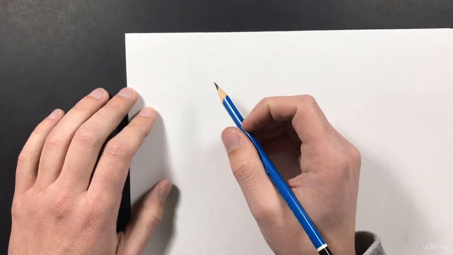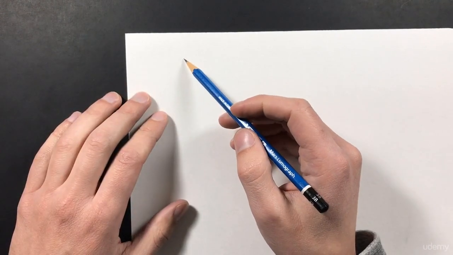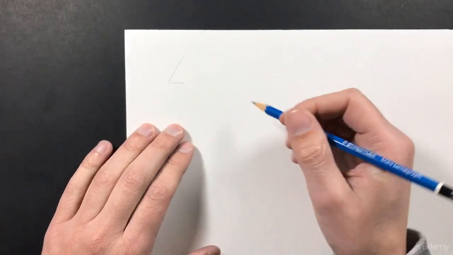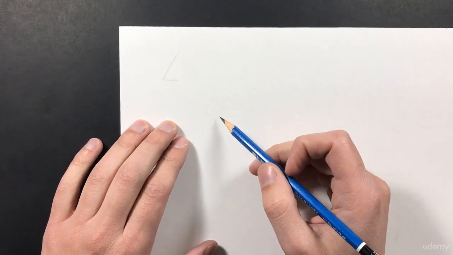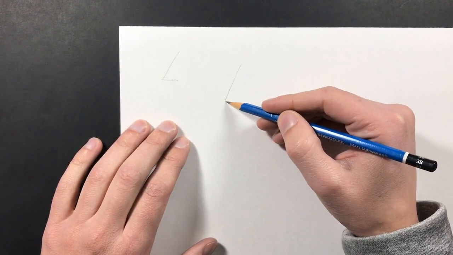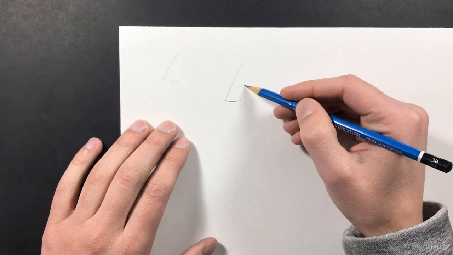So the nose is basically a number 7. A lot of people like to think of it that way from the side, but there's a lot more to it than that. So first, let's go ahead and create sort of a cube shape that will represent our nose. So this is the first shape that the nose can be broken down into.